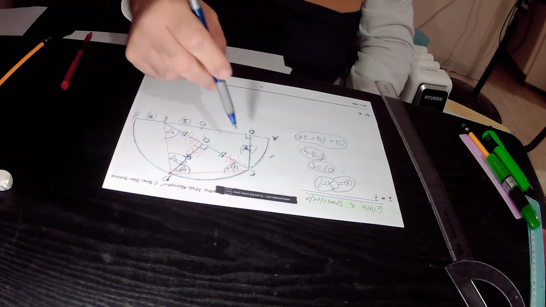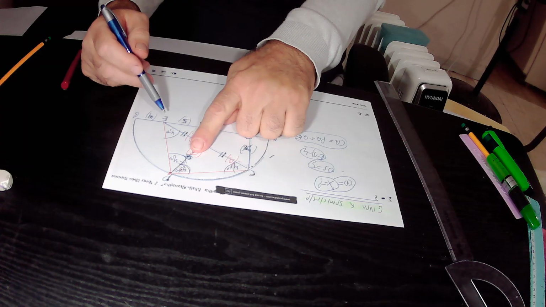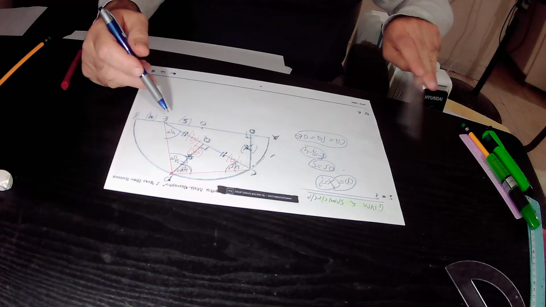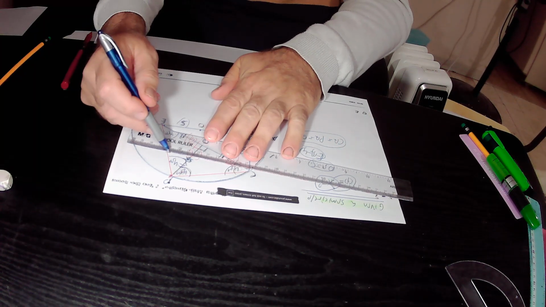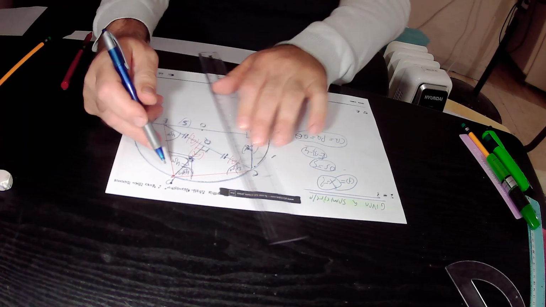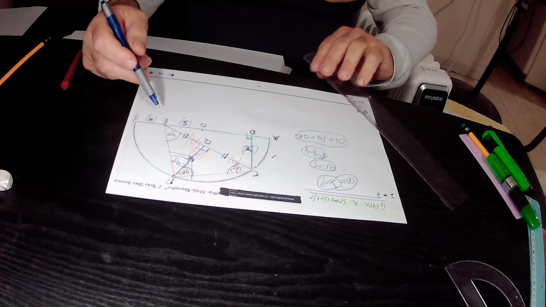So the big angle CPE equals 45 degrees plus 45 degrees, that is 90 degrees. It is a right angle. In the next step, we will complete this semicircle to a circle.